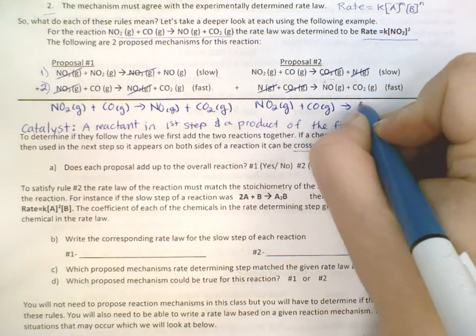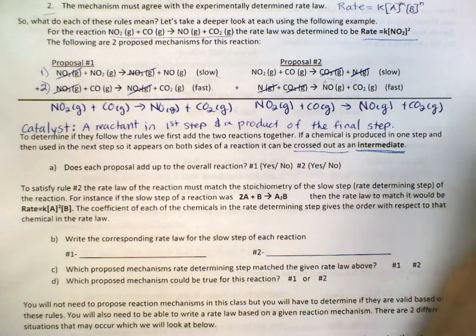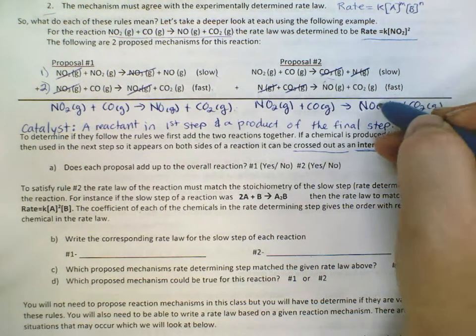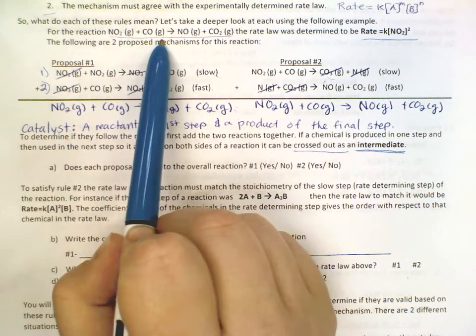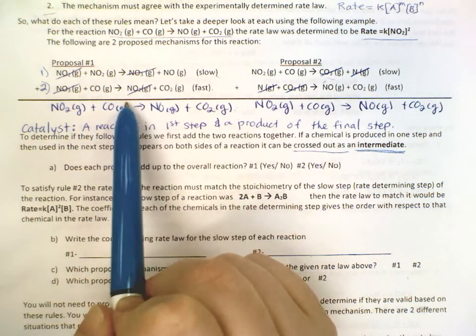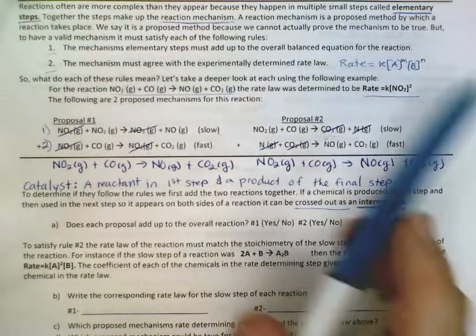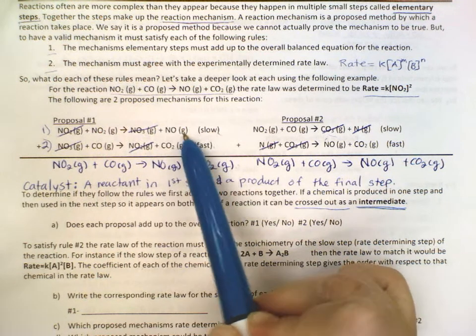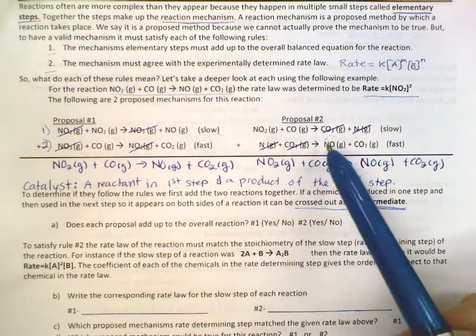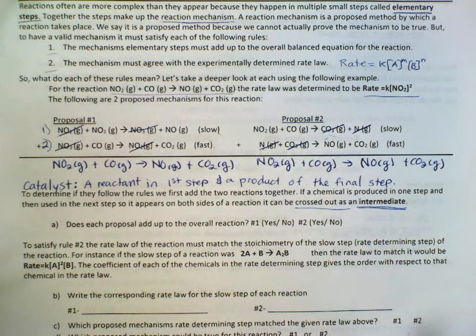And we get NO2 and CO2. All right, we're going to talk about this slow versus fast thing soon, so don't worry about that. So again, this one, the two reactions add to our goal reaction. So far, both of these proposals fulfill our first rule up above, that the mechanism's elementary steps, so this would be like elementary step 1 and elementary step 2, same thing over here, add up to the overall balanced equation for the reaction.